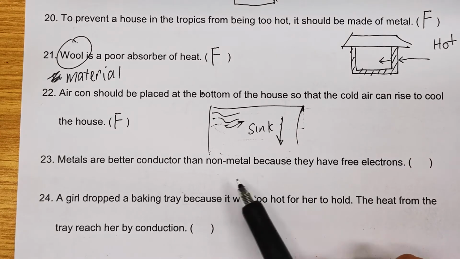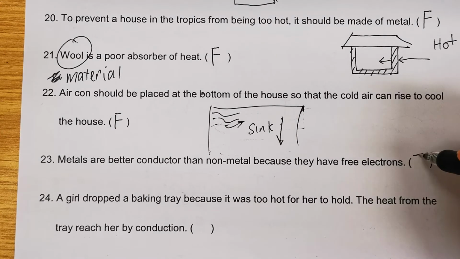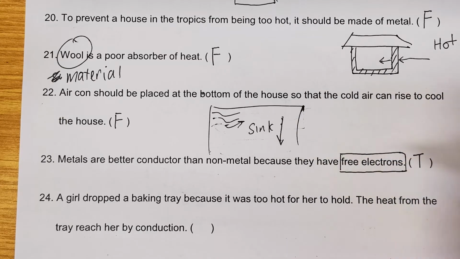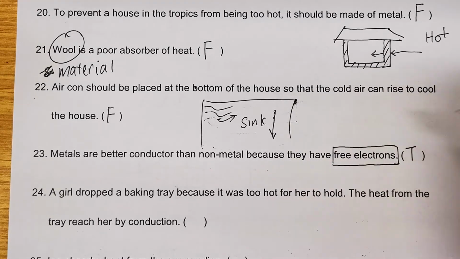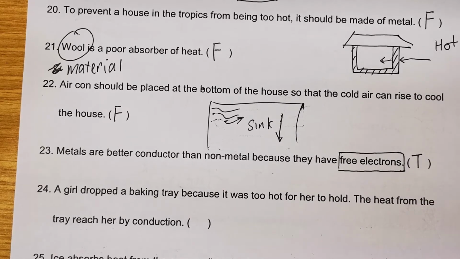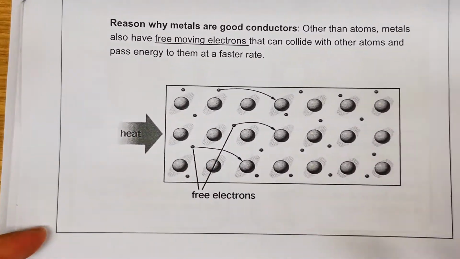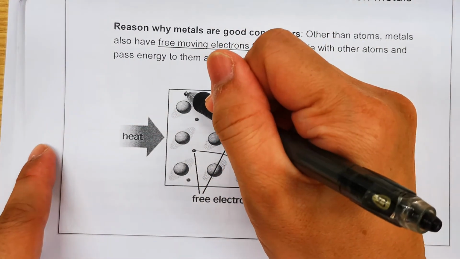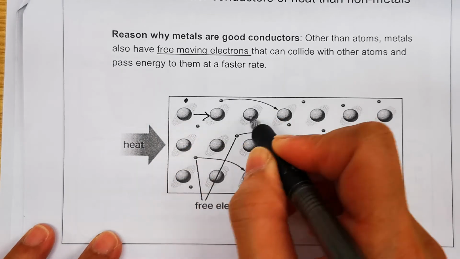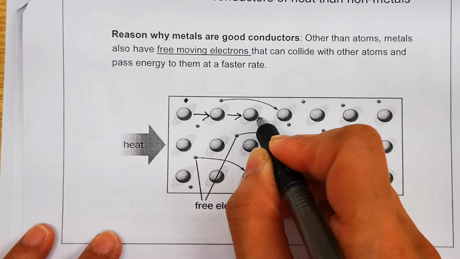Metals are better conductors than non-metals because they have free electrons. True. These additional helpers, free electrons, they move around the particles, and then they will help to transfer. So like this one. So you see, these are all the free electrons. Initially, the particles will vibrate, pass energy to this one, will pass to this one, and so on.